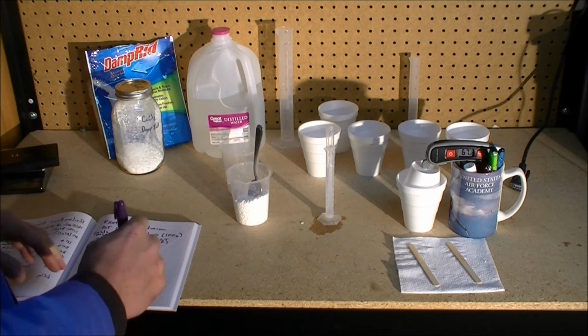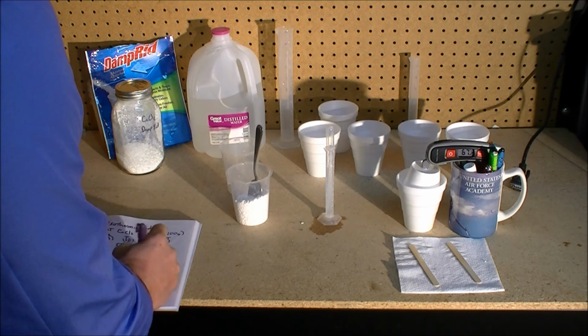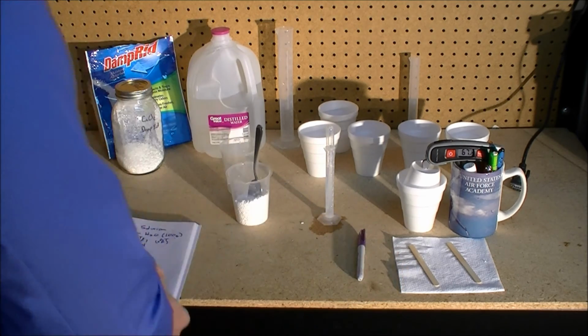So it looks like it's going back down now. So we'll write down 67.4 as the final or peak temperature.